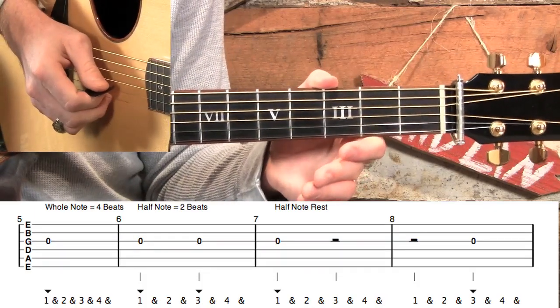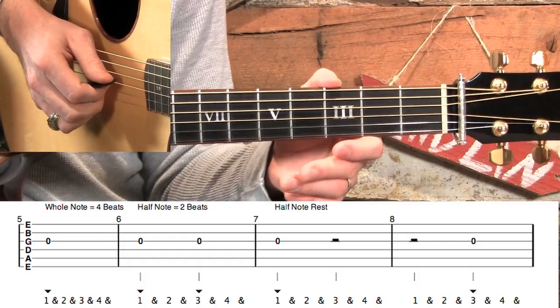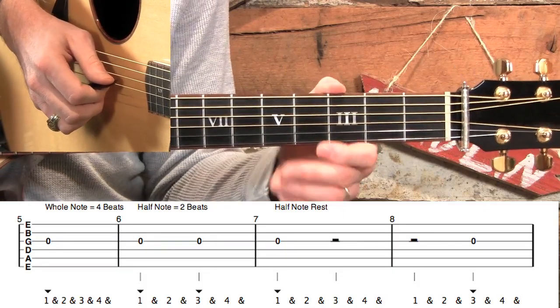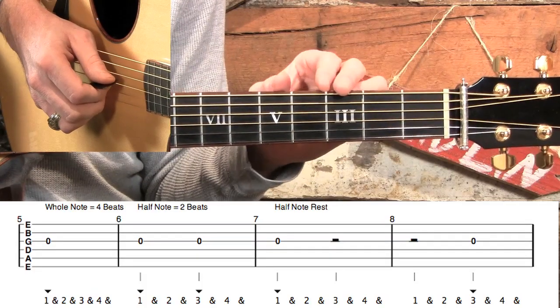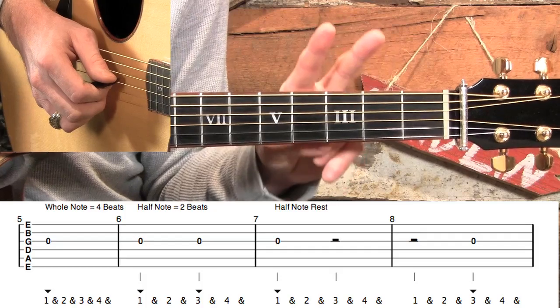Now the next note that we're going to look at in measure 6 is a half note. So if a whole note gets 4 beats, how many beats do you think a half note gets? That's right, it gets 2 beats each. Okay, so now it's going to take 2 half notes.